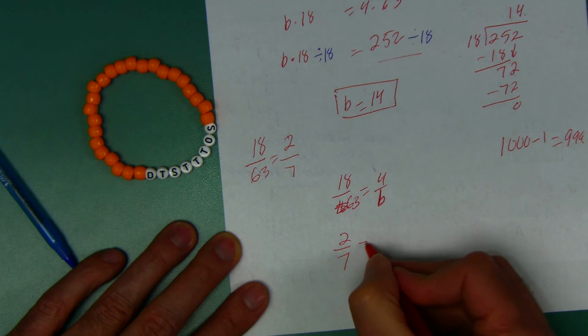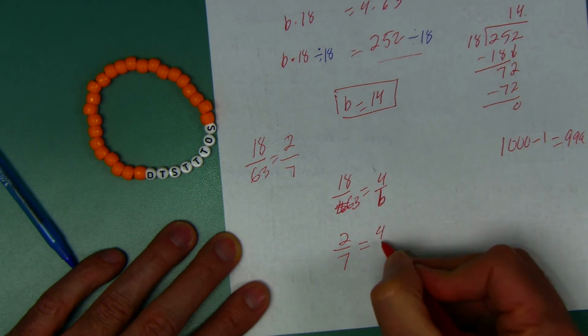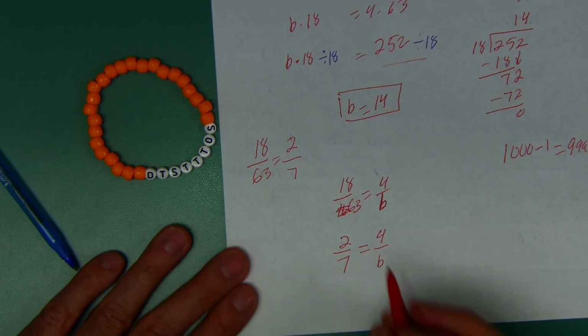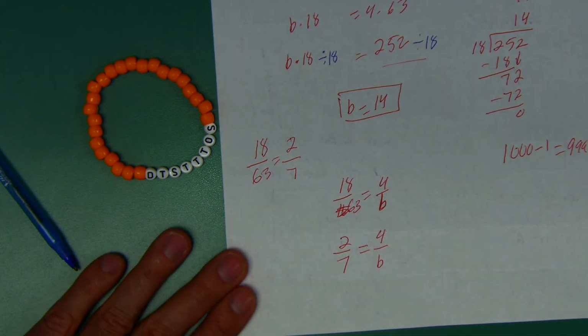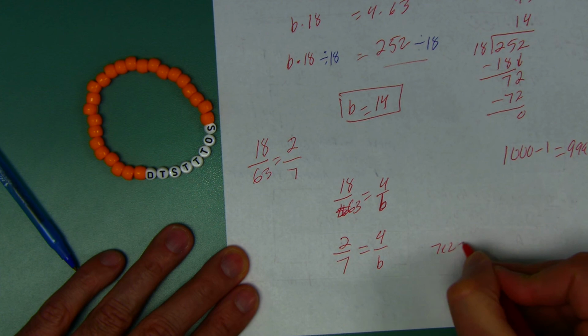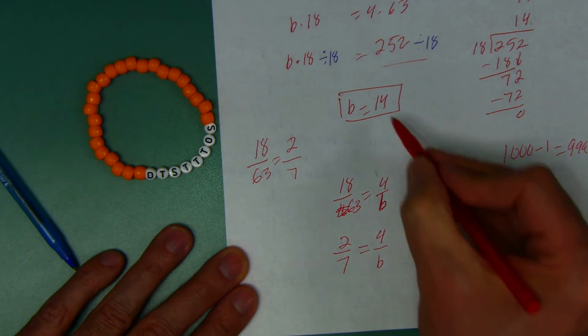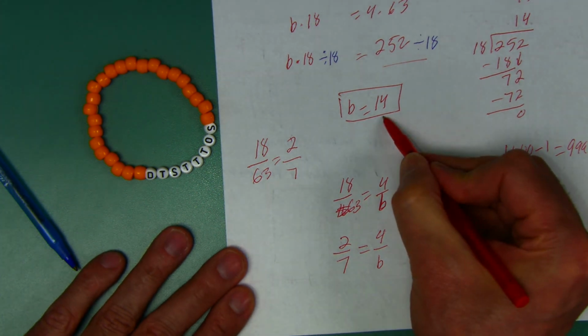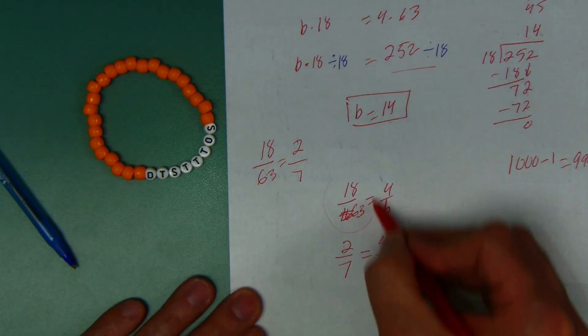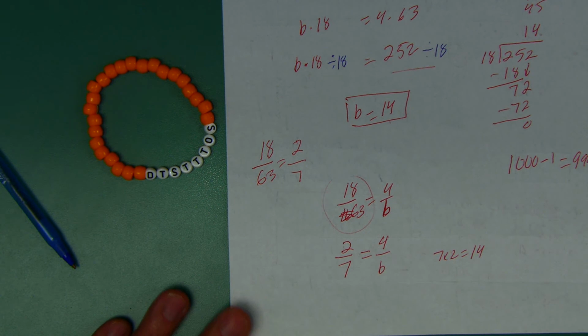So now I have 2 7s equals 4 over b. What did I do to the 2 to make it 4? I multiply it by 2. What's 7 times 2? Well, that's what we got, huh? No dividing by 18 on this one. But you had to recognize that a 9 goes into both of those. Okay? All right.